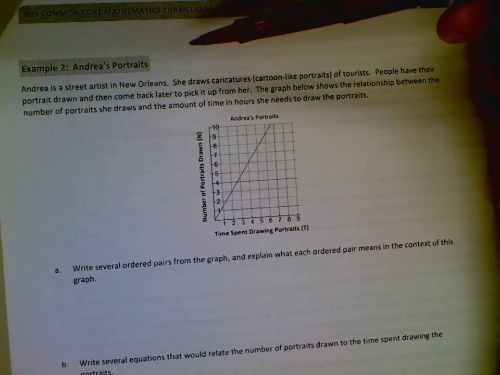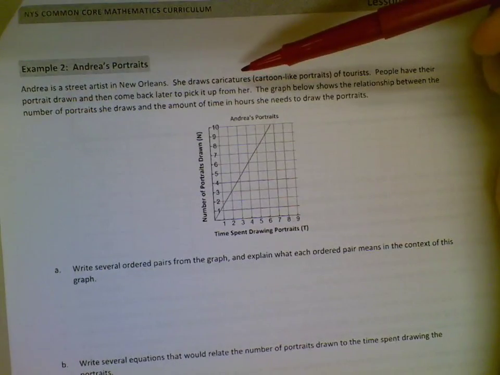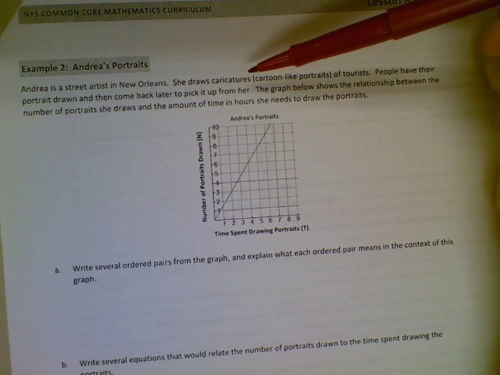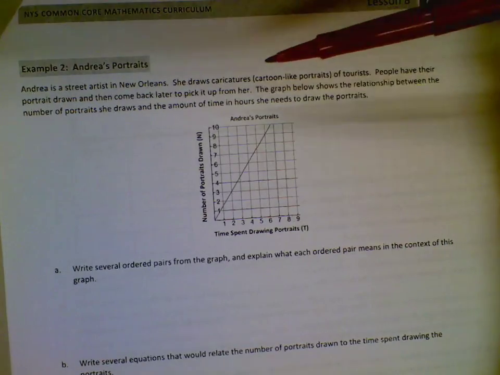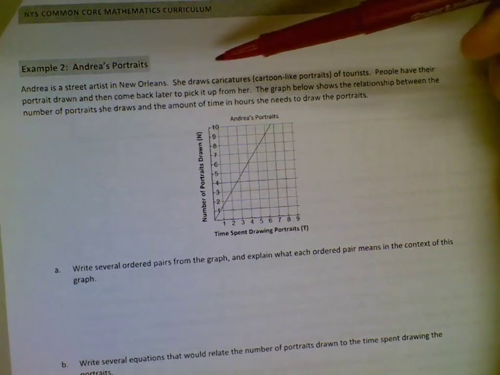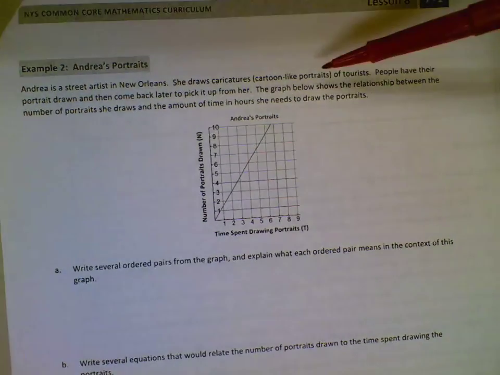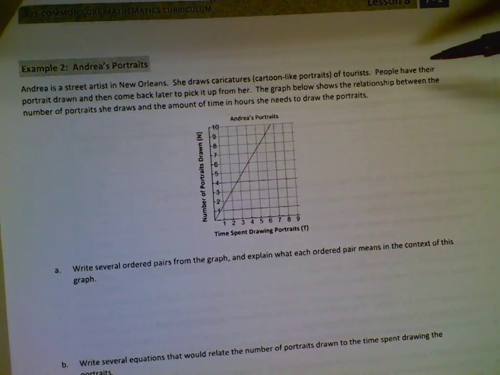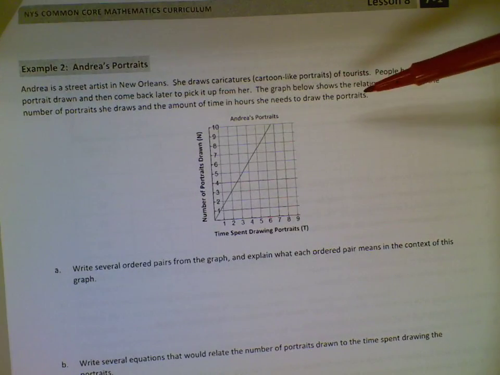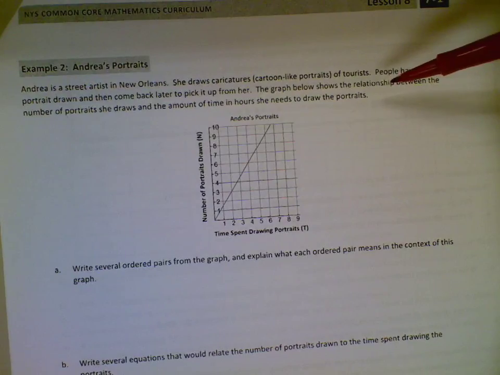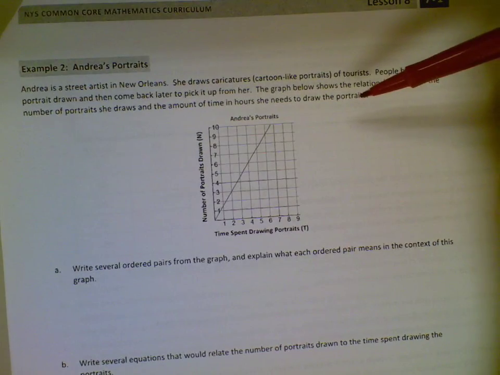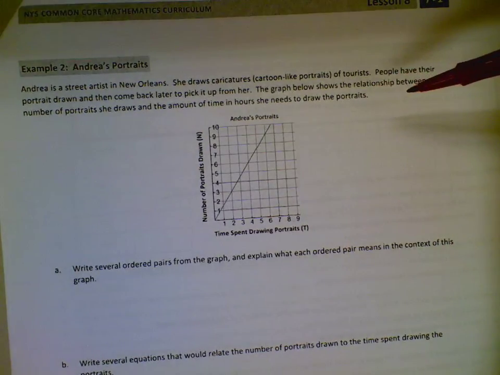So I'm going to read this real quick. I hope you all know what a caricature is. It's one of those pictures that looks like a cartoon, really exaggerated. You know, you have a big head and a small body, stuff like that. So Andrea is a street artist in New Orleans. She draws caricatures, or cartoon-like portraits, of tourists. People have their portrait drawn and then come back later to pick it up from her. The graph below shows the relationship between the number of portraits she draws and the amount of time in hours she needs to draw the portraits.